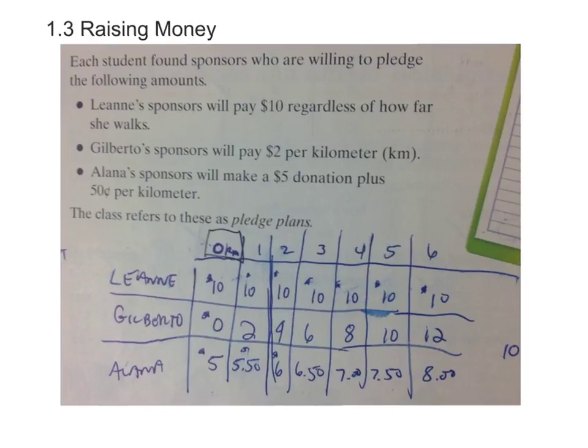If you did the Walk for Jake and you got somebody to pledge money for you as you walked, you can kind of equate it to these three people. So we've been dealing with Leanne, Gilberto, and Alana. Leanne, her sponsors pay $10 no matter how far she walks. That means if she walks for a kilometer, she gets $10. If she walks for 100 kilometers, she gets $10. So no matter what, she gets $10.